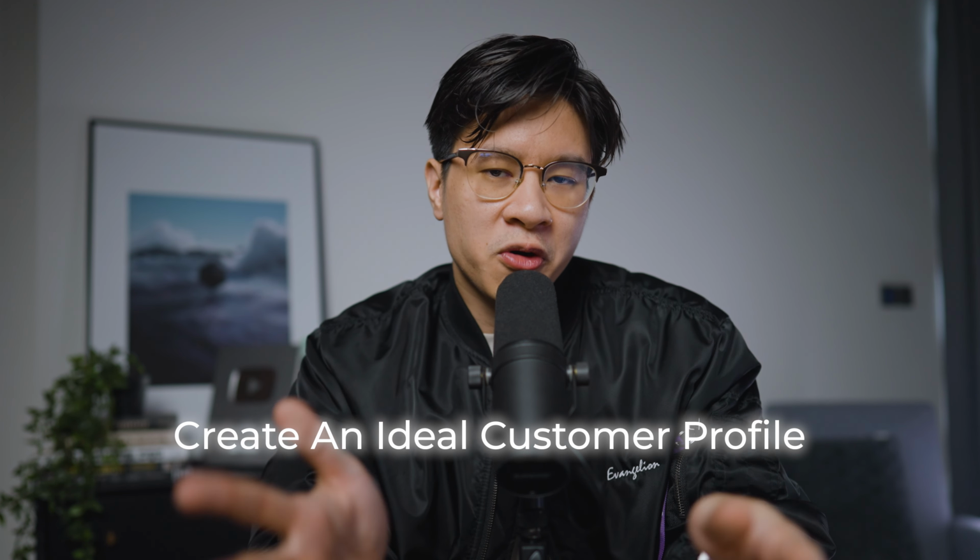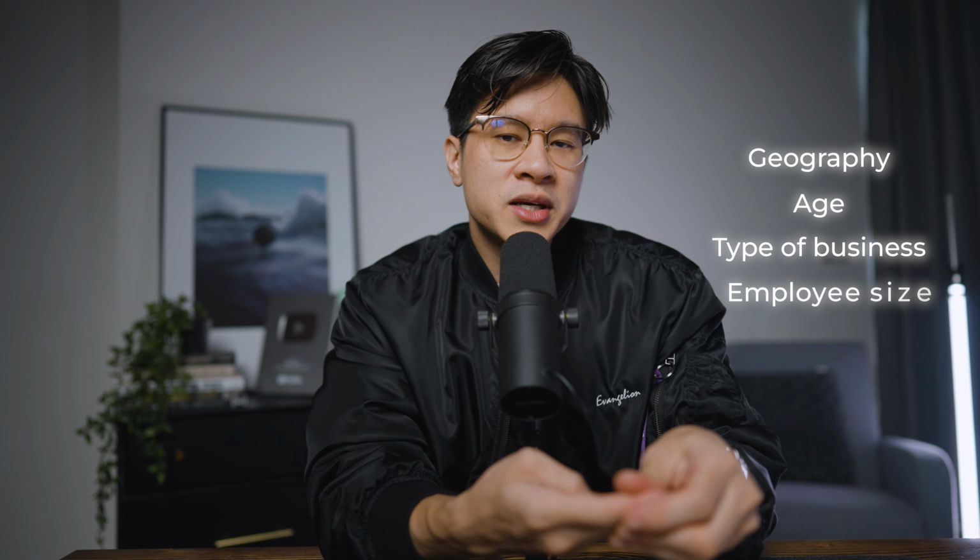This is what we call creating an ideal customer profile. It's not just their geography, their age, the type of business they're in, employee size, or revenue. These are all important facets of creating an ideal customer profile, but without the emotional element of what problem they actually have, you're just not going to sell them anything. So clearly identify the pain.